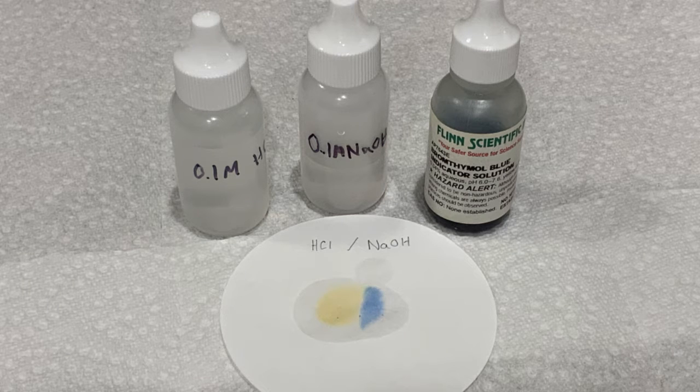We are going to take a look at an acid-base reaction, and we're going to look at the effect of an indicator on an acid and a base. The indicator we're using today is called bromothymol-blue. It changes color depending on whether the solution is acidic or basic. And so we're going to look at hydrochloric acid, that's our acid, and sodium hydroxide, that's our base.